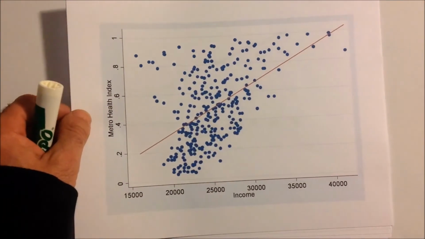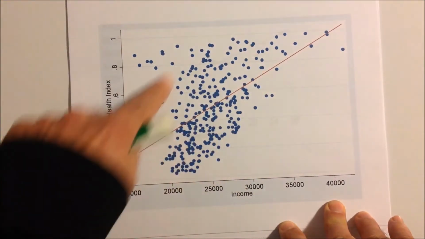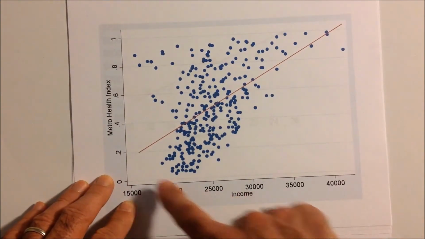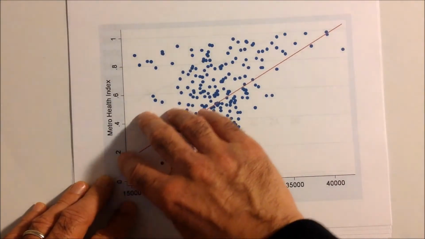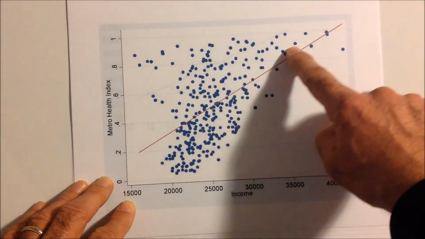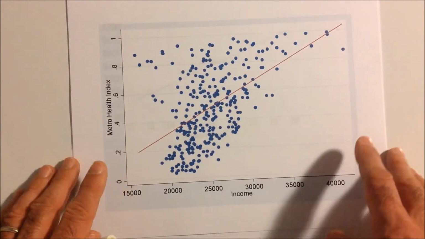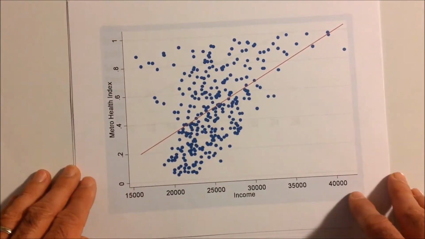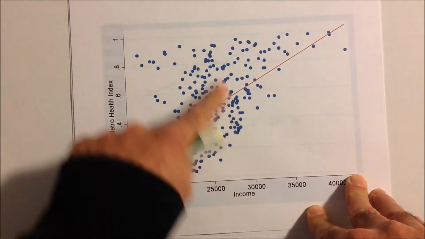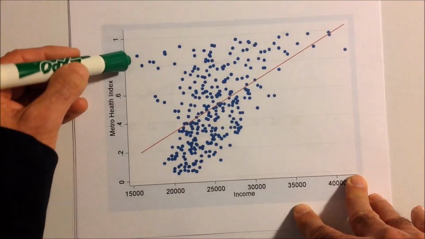Sometimes it's hard to see the line of best fit. Here it looks like we have a giant cluster, and it looks random. But as you can see, some of it is moving up. As the income increases, the health index seems to go up. So this could be a positive correlation. However, it's very close to being no correlation, because you do see some people who make less money have a high health index.